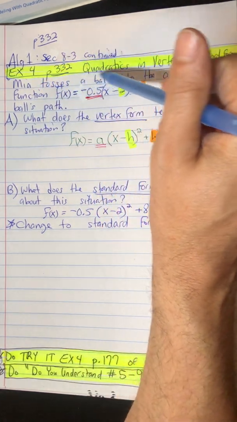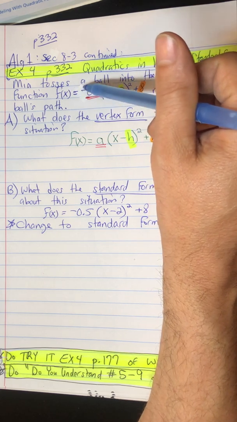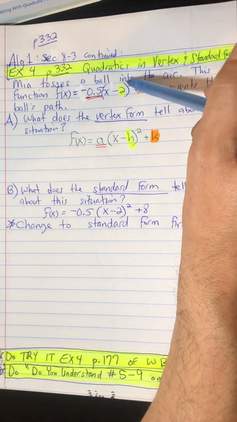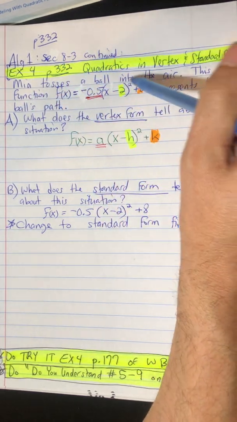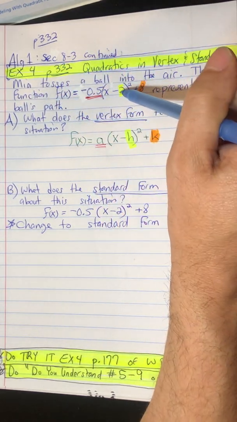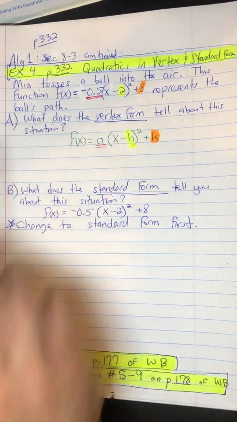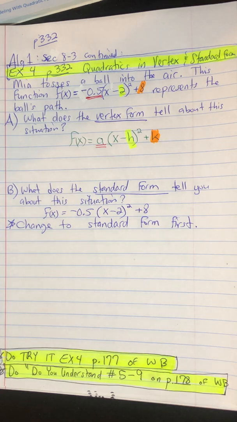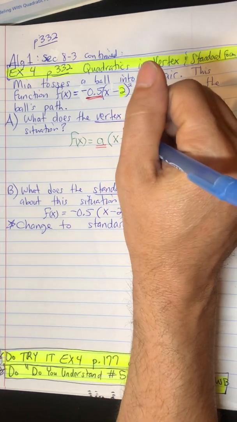And you have Mia tosses a ball into the air. This function, f(x) = -0.5(x - 2)^2 + 8, represents the ball's path. This function is in vertex form. I can tell because of the parentheses and the square right there. The question is, what does vertex form tell us about the ball's path? Well, let's find the vertex and find out what's going on.